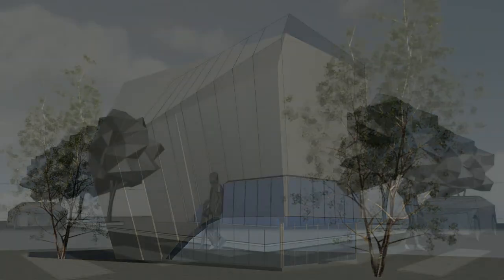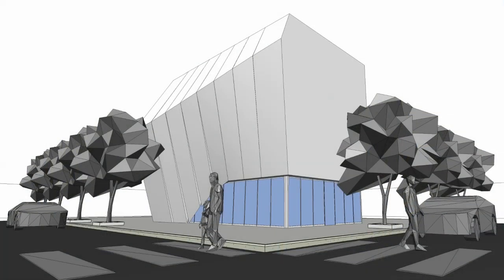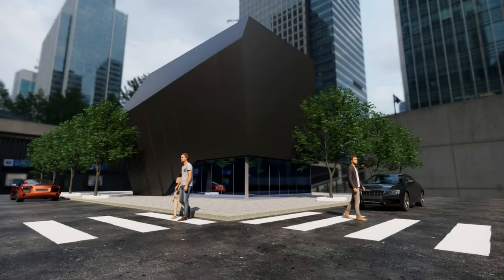So in this video we are going to be rendering the building which we have created in the last video, and I'm going to be using Enscape 3D to do the rendering.